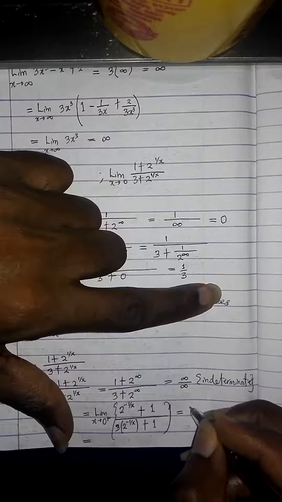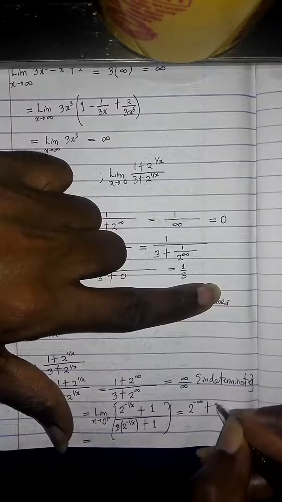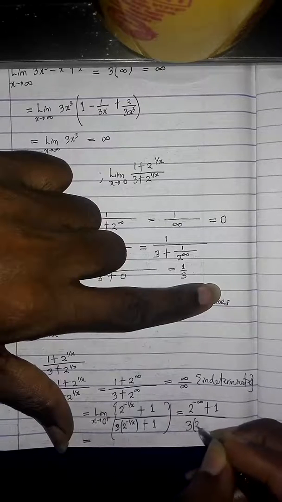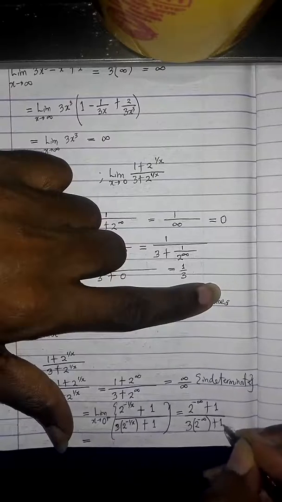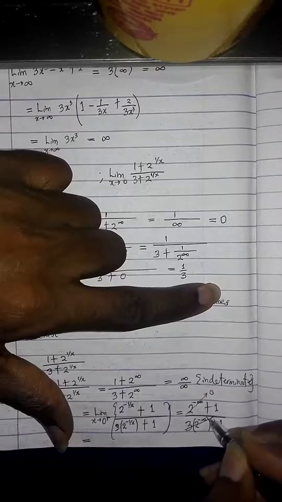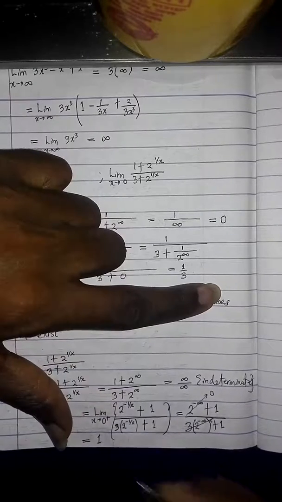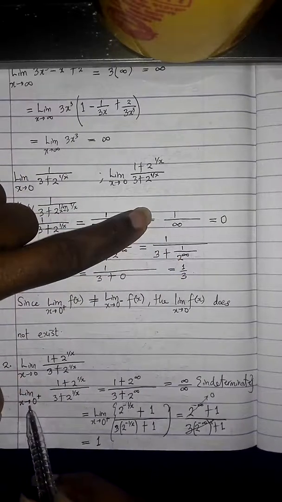So this is 2 raised to power minus infinity plus 1 divided by 3 into 2 raised to power minus infinity, plus 1. So this is going to give you 0, and this is going to give you 0. So with that, we have 1 over 1, which is 1. So that is the limit as x approaches 0 from above.